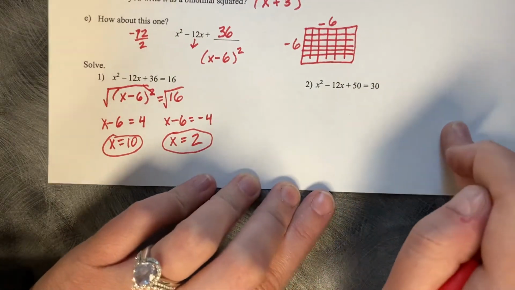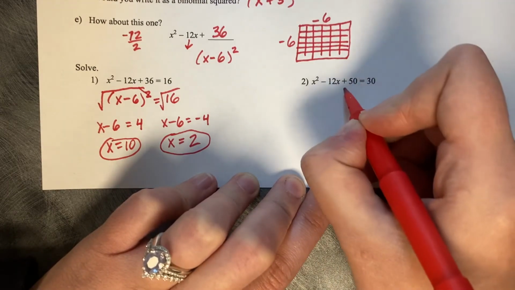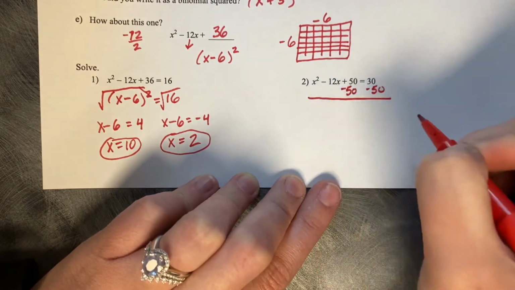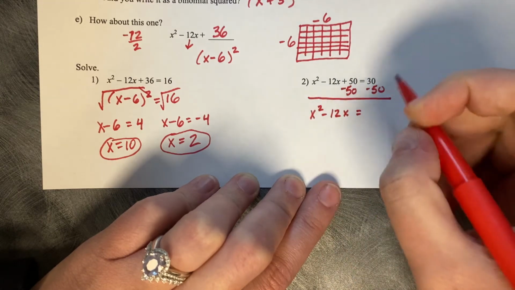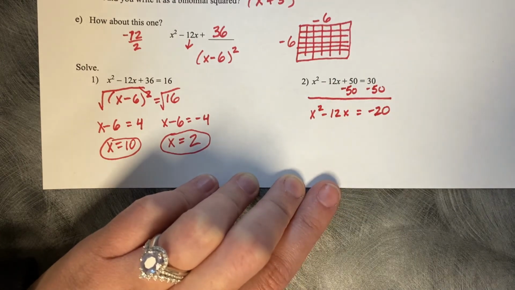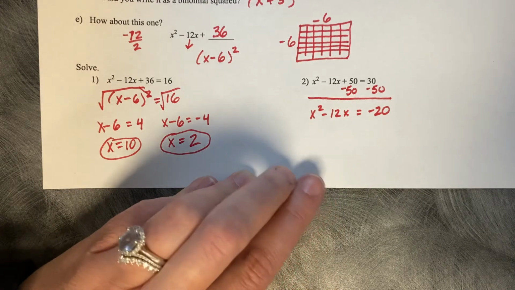So this is the mathematical process that you can use to do that. So first what we can do is move the 50 over. So subtract 50 away, because that's definitely a problem. So then we have x squared minus 12x equals negative 20. But what we can do mathematically is we can create a space for the perfect square trinomial value, so adding in the ones place.